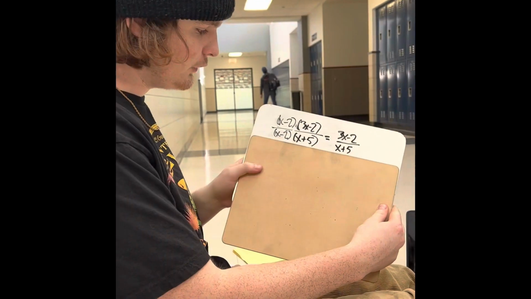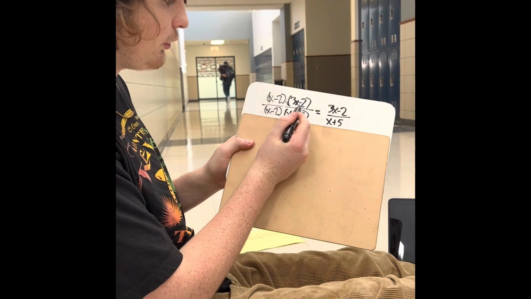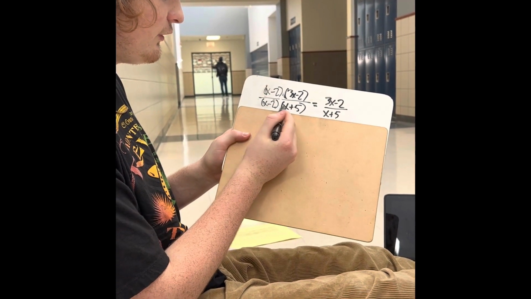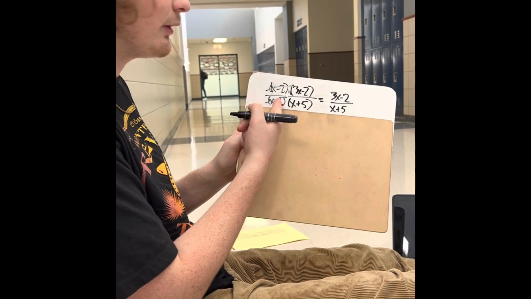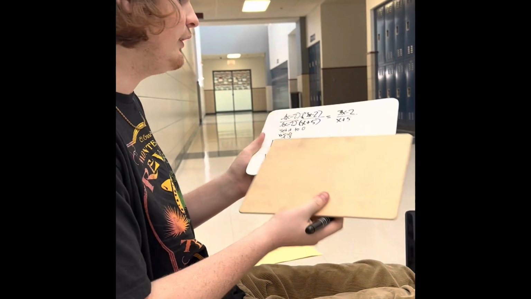First, you're going to start with your function. That leaves you with x minus 2 times 3x plus 2, over x minus 2 times x plus 5. The x minus 2 factors are equal on top and bottom, so you're going to cancel them out and get your simplified function right there.